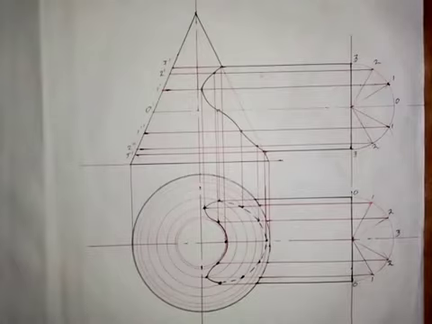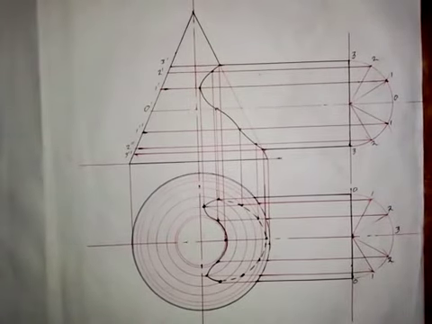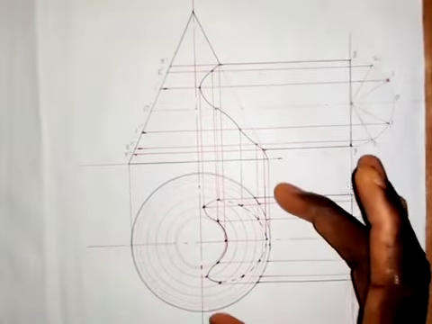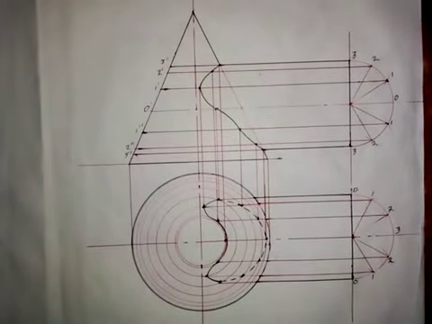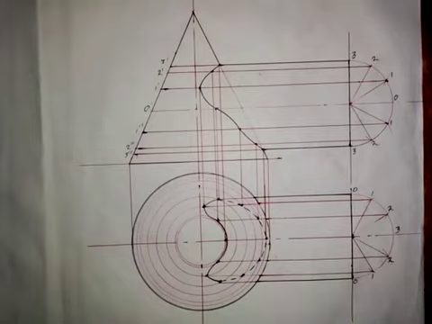Alright, so that is the curve of interpenetration in the front view. So we have it in the front view, and we also have it in the plan. As simple as I've done it here, all you need to do is to practice. Thank you for watching. Keep on practicing, and God bless you.